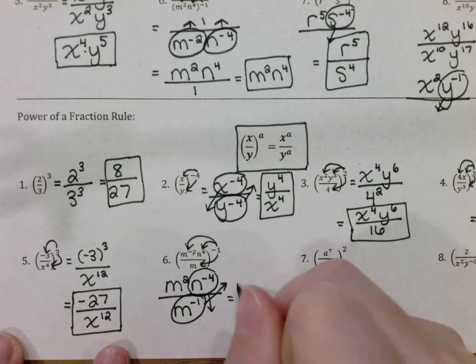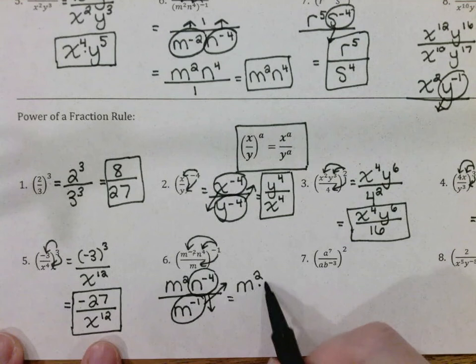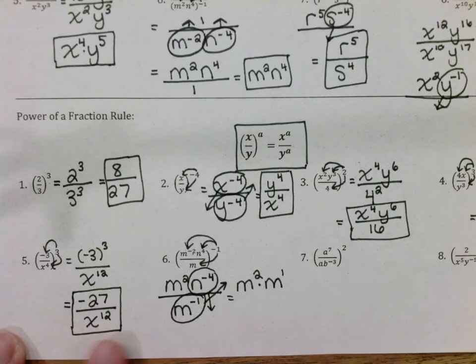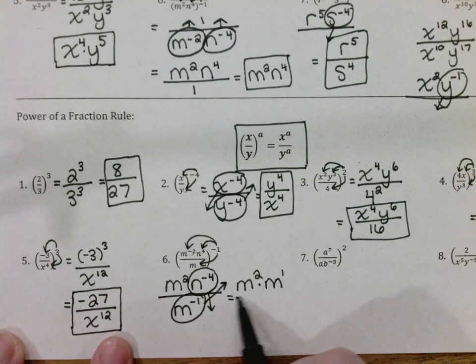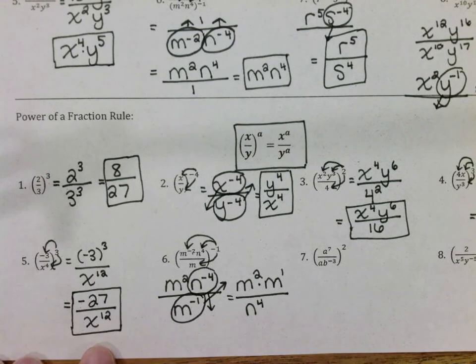So now we have m squared. I'm just bringing that over here. Once I bring this term up, it's going to be m to the +1. And this is over n to the now +4. So I move this one up to make the 1 positive. I move this one down to make the 4 positive.